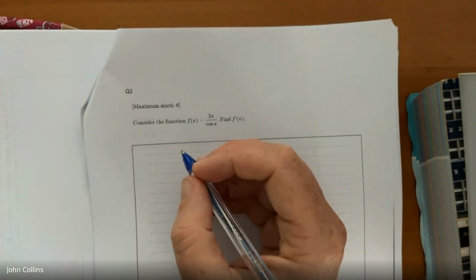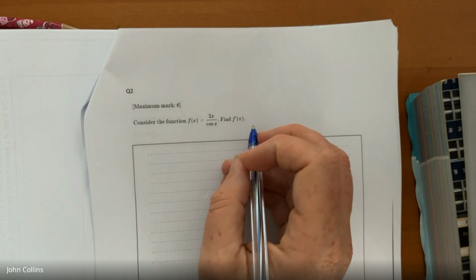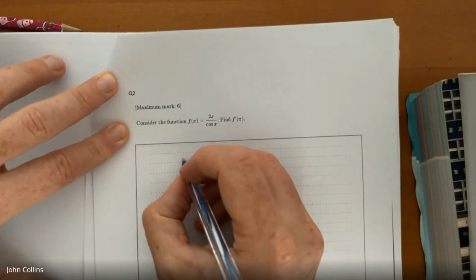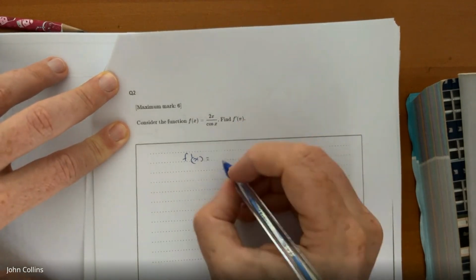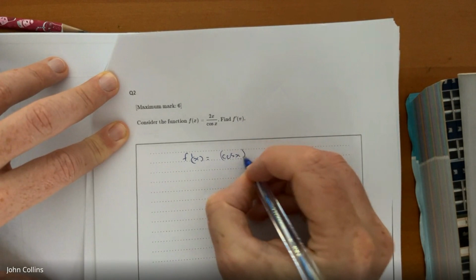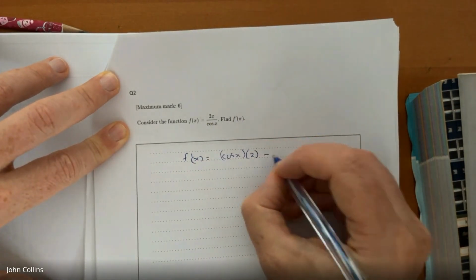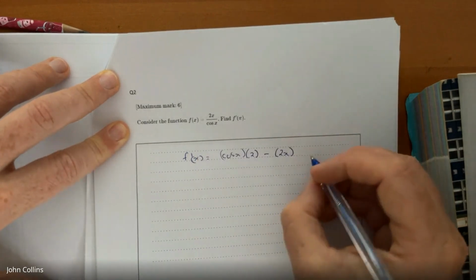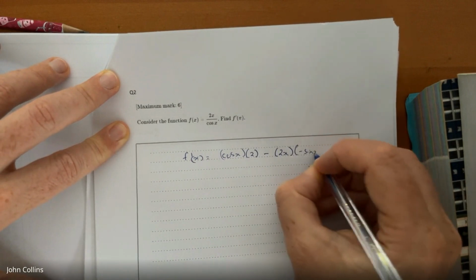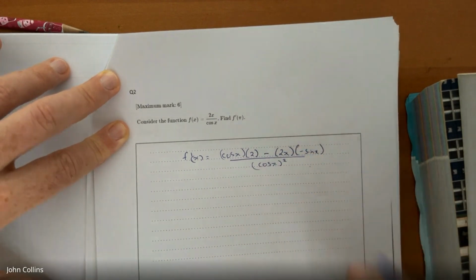Next one, we had some trigonometry. Consider this function, and we want to derive it and put in pi. The derivative involves a division, so that's the quotient rule. The quotient rule starts with the denominator, cosine x, multiplied by the derivative of the numerator, which is 2, because it was 2x. Subtract then the numerator, 2x, multiplied by the derivative of the denominator, which is minus sine x, all over cosine x squared.